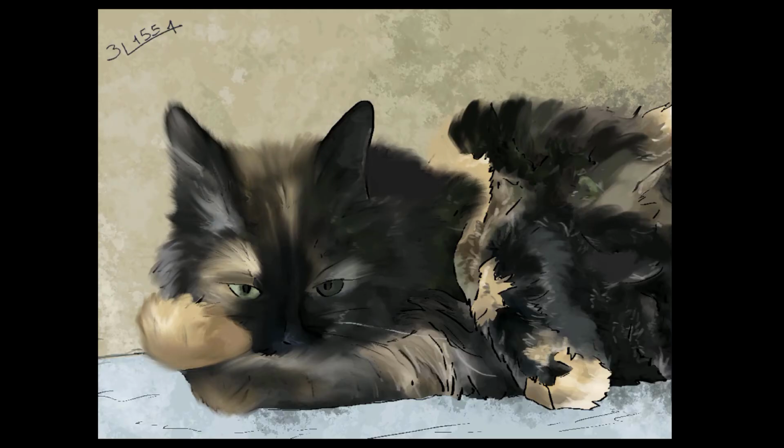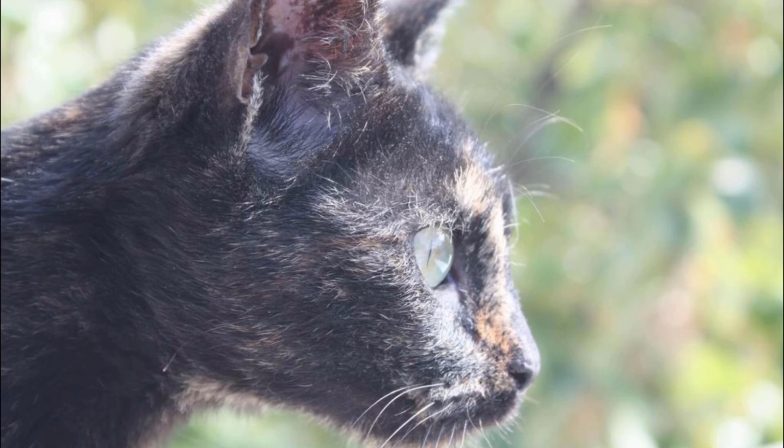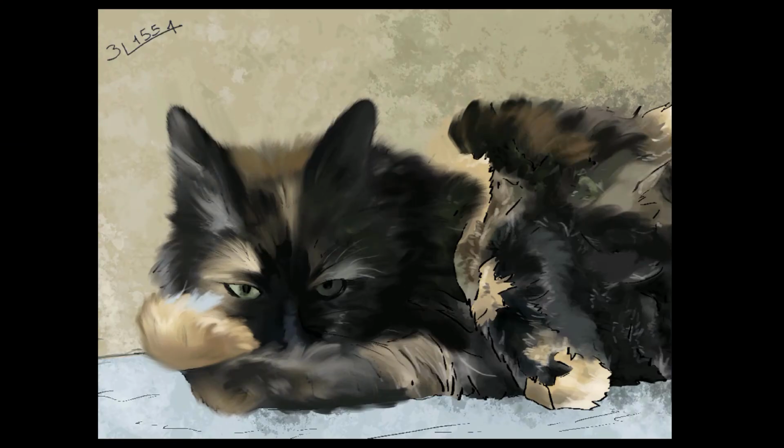Now, one of the most important things in painting animal portraits is knowing how to convey the difference between many different types of fur. Just like with human skin, animal fur is very complex and has a lot of variations. For example, the fur on the nose, the fur on the mouth, on the chin, on the eyebrows, on the head, on the ears. All of these are different.